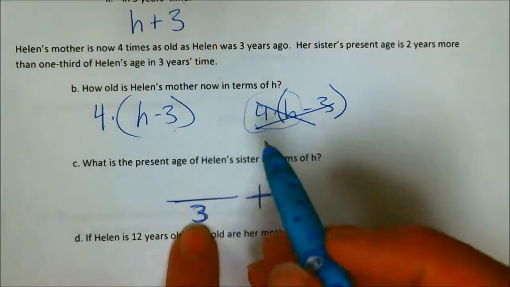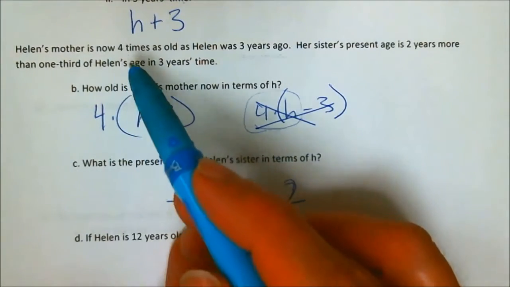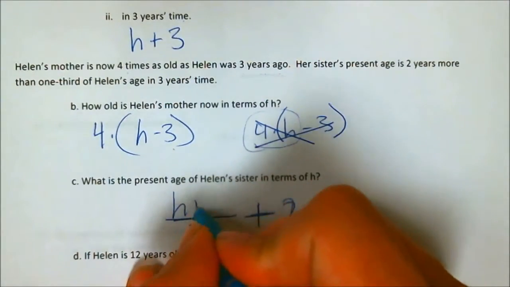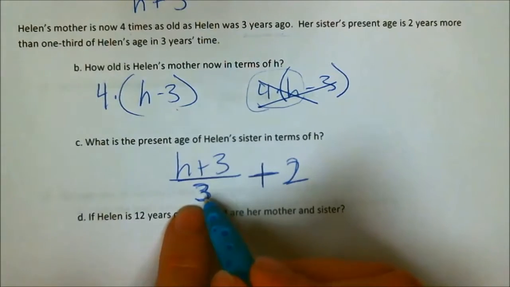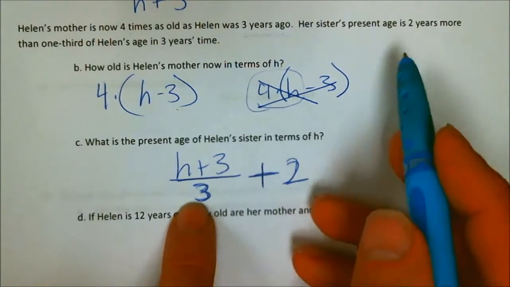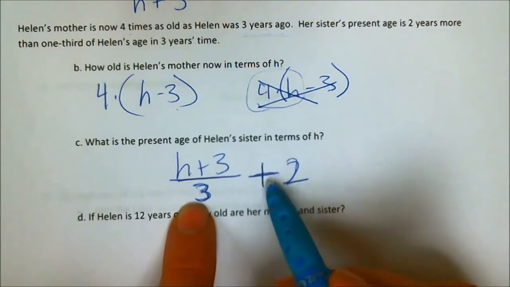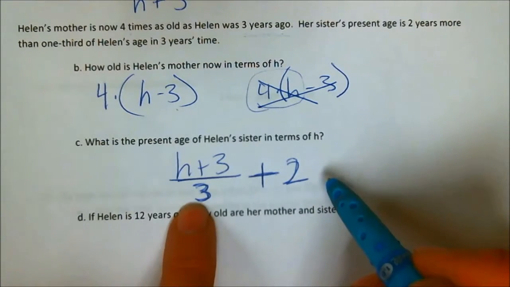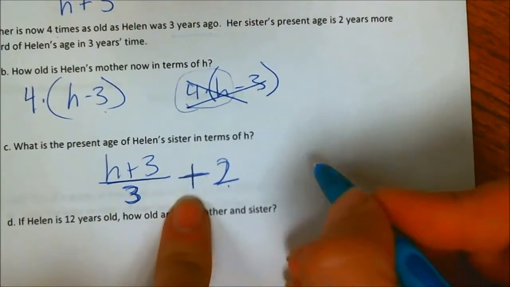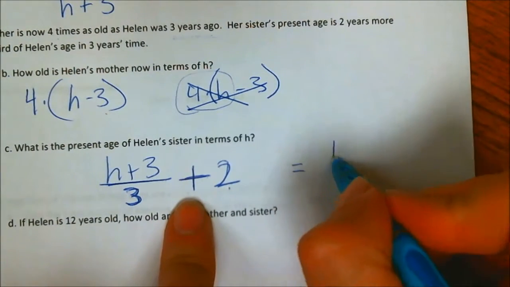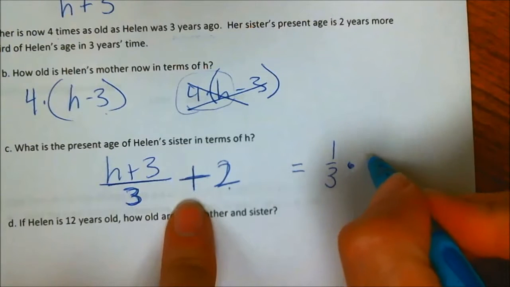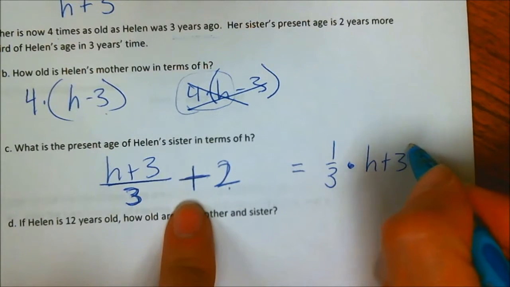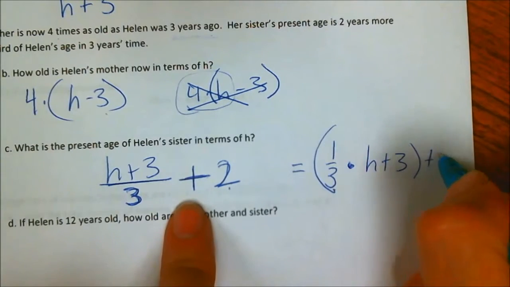Okay. 2 years more than 1/3 of Helen's age in 3 years' time. Well, here's Helen's age in 3 years' time. There's Helen's age in 3 years' time divided by 3, or 1/3. And we're adding 2 to it because her age is 2 years more. That's it. Another way of expressing this is 1/3 of h plus 3, all of that plus 2.